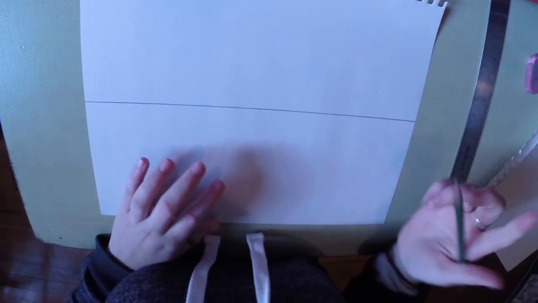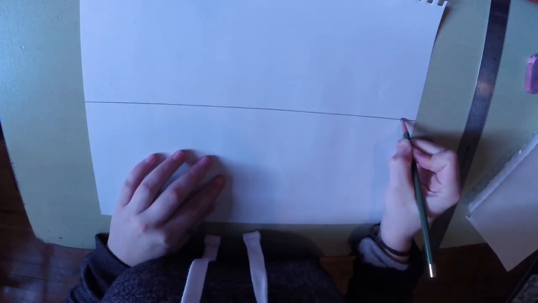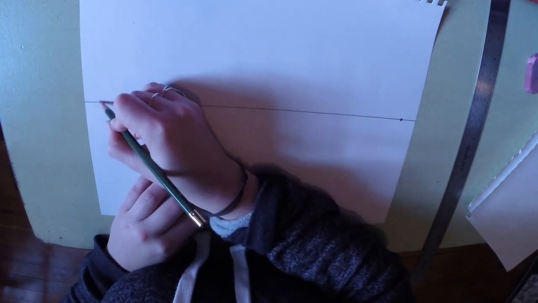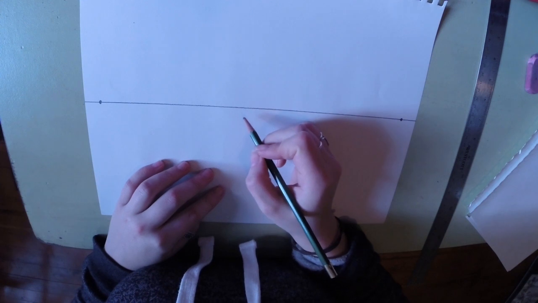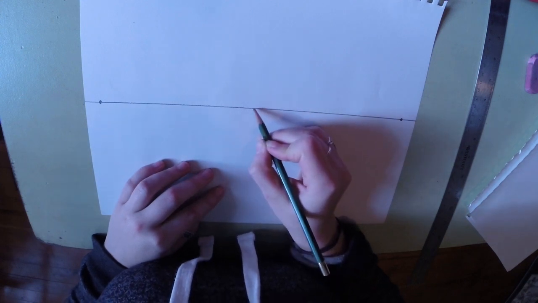Okay, I need my 2 vanishing points, so I'm going to put those on the far ends of my horizon line. And then I need to drop one in the middle. It's not really a vanishing point, but it's going to help us set up our room.